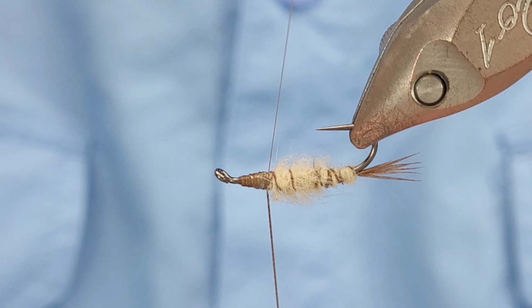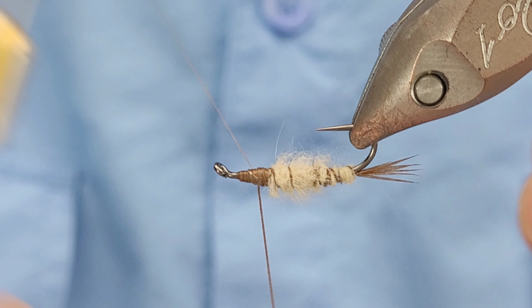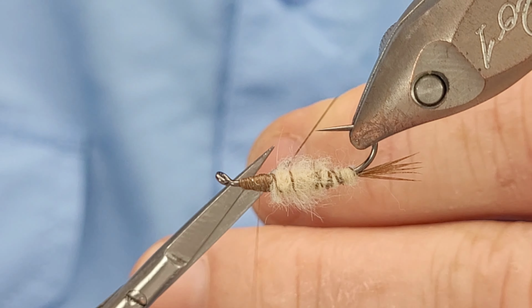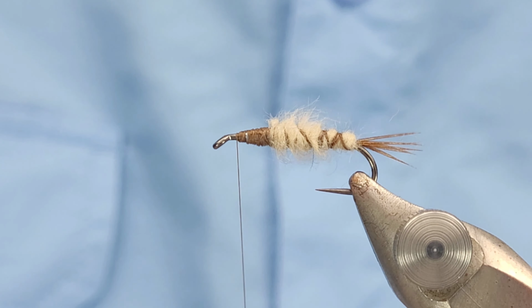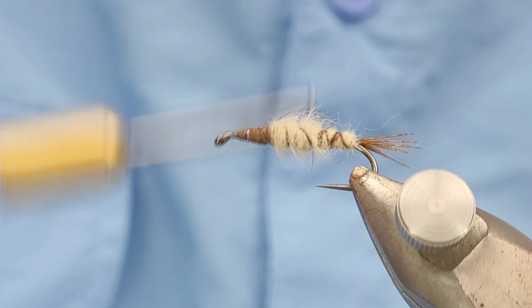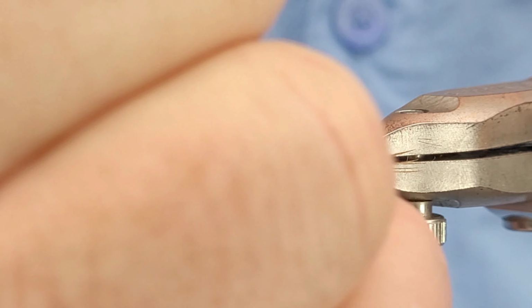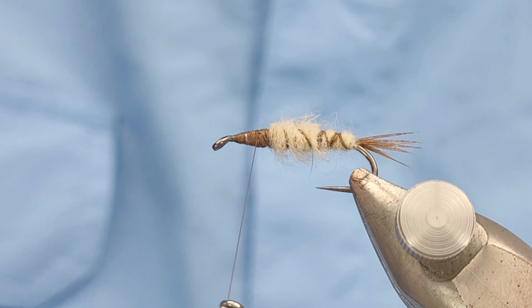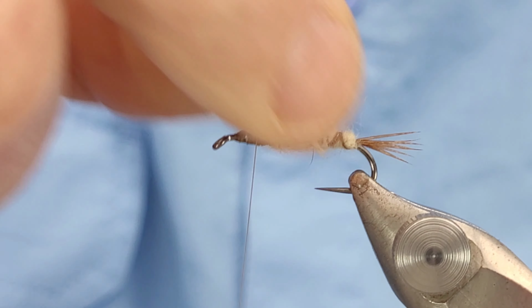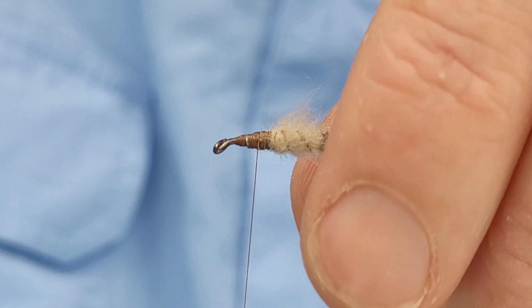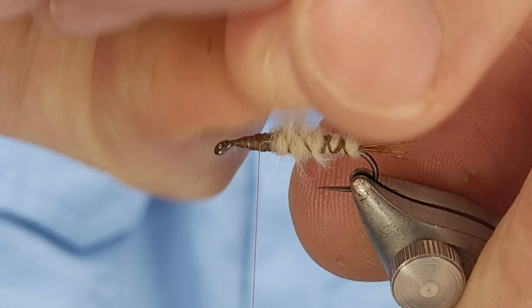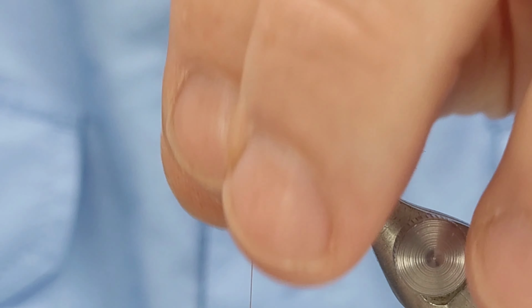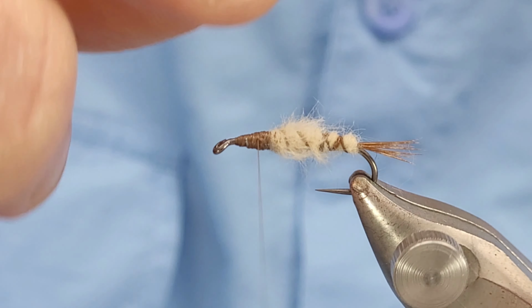So okay, catch that, trim off. So the reason I was trying to do that is I want to keep those two bands really thick, so I want to try and wrap over those bands at the same time if I can. Okay, really get that little section there nice and buggy, because that's where the gills are on the actual insect itself. Get that really bushy segment there.